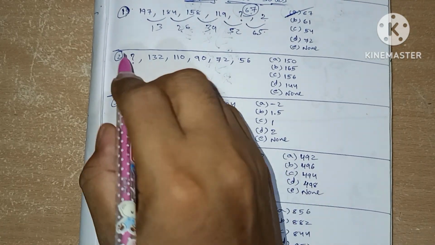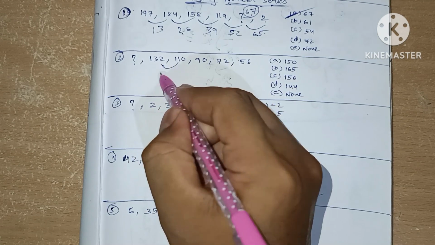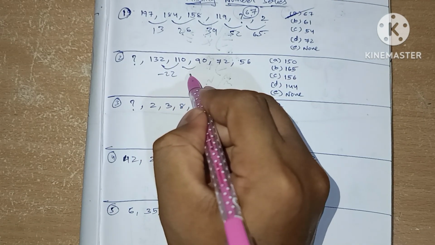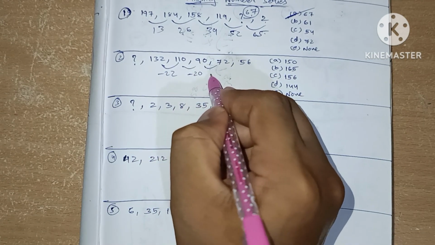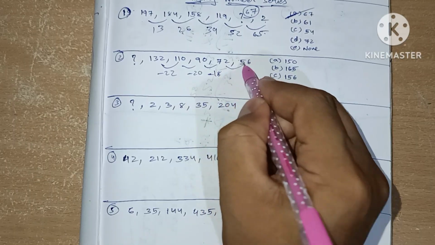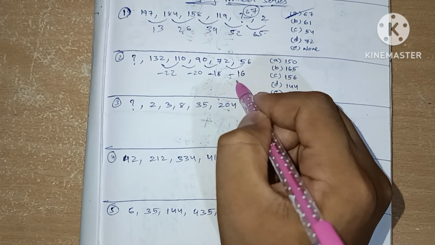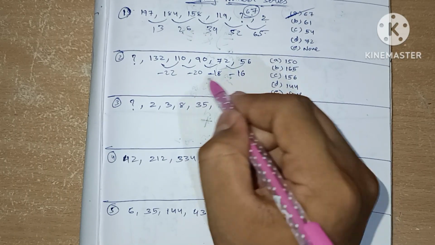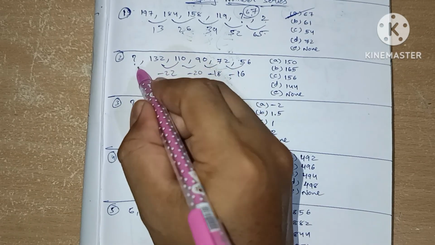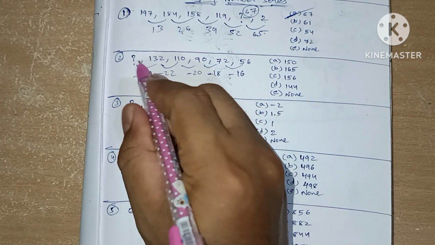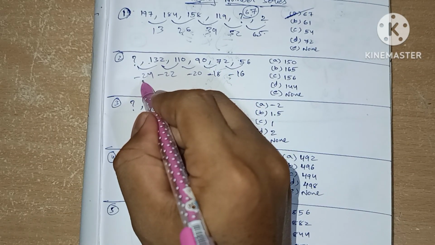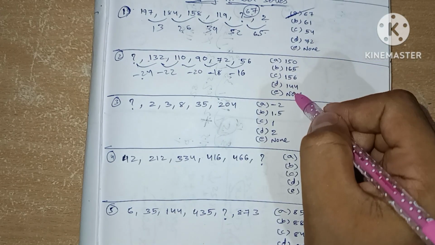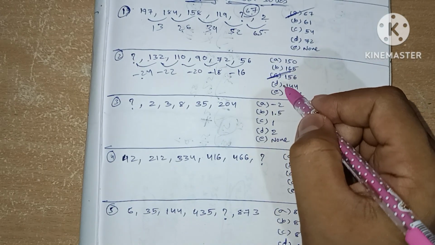Next, second question. Here we see a difference of minus 22. Here we see a difference of minus 20. Here minus 18, minus 16. So it is a common difference of 2. So it must be the difference of minus 24. So 132 plus 24 will be 156. So answer is option C, 156.